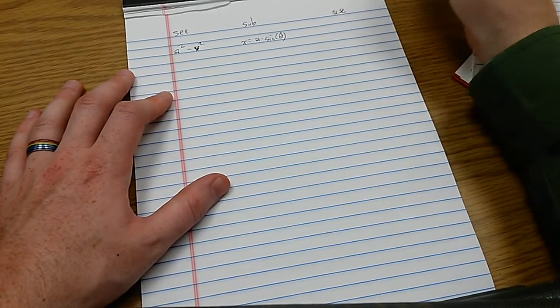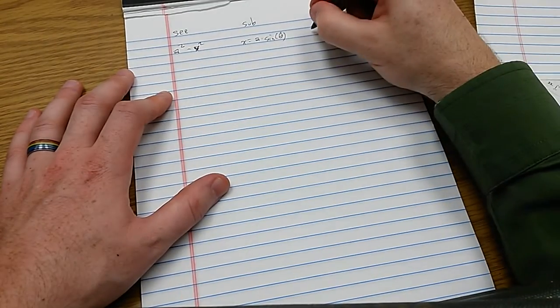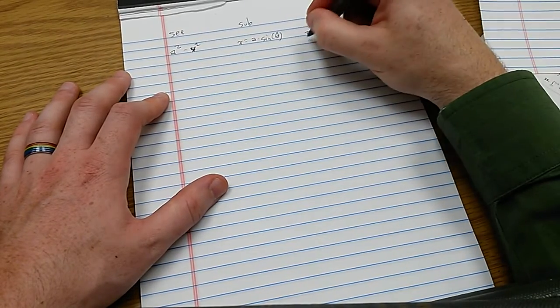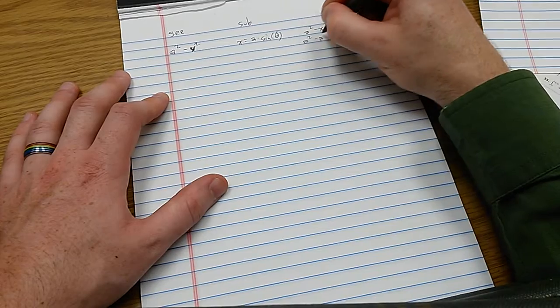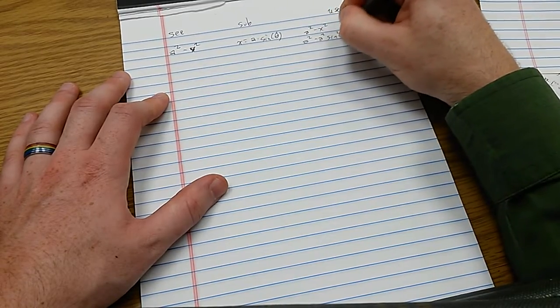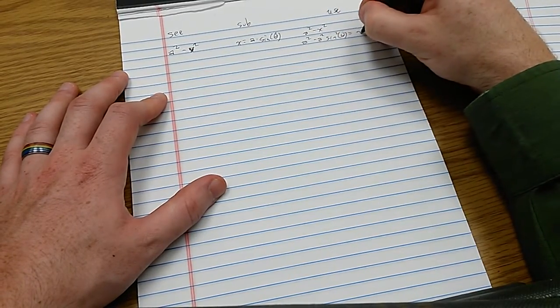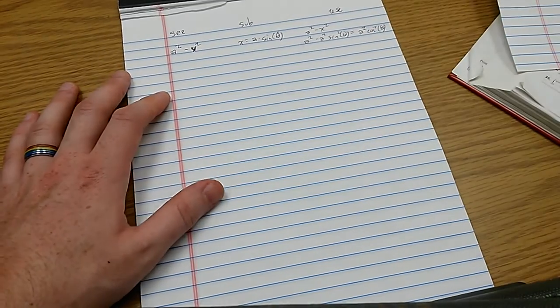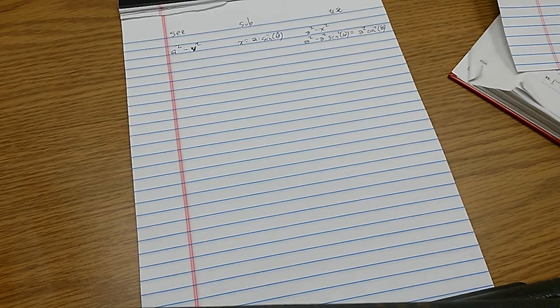And this gives me access to the formula a squared minus x squared, or a squared minus a squared sine squared of theta, is equal to a squared times the cosine squared of theta. Right? That was my first couple videos.